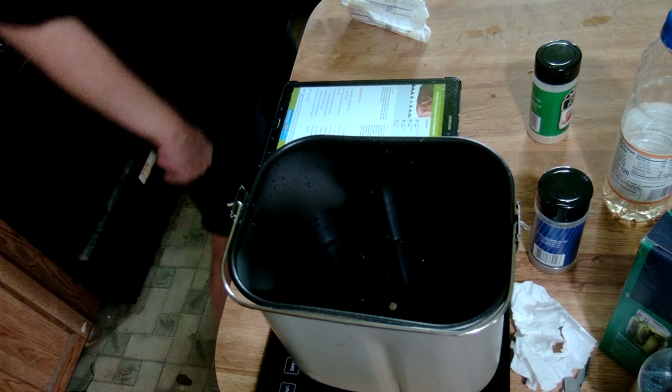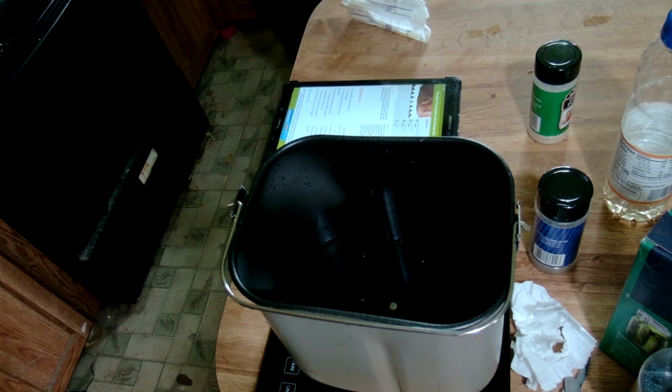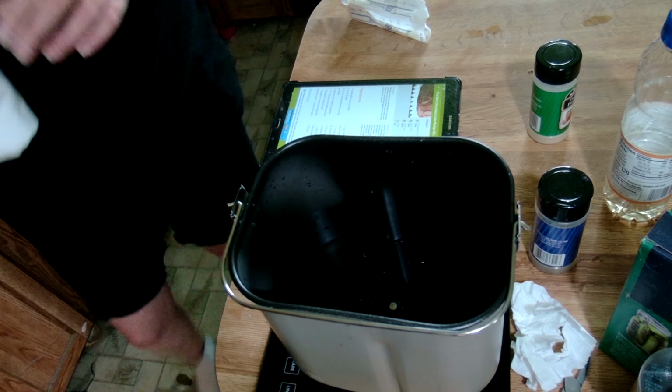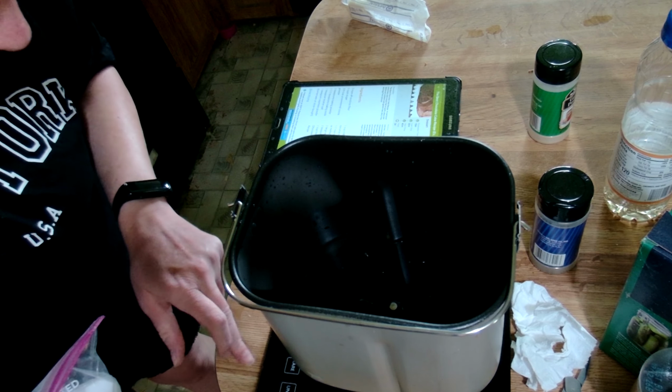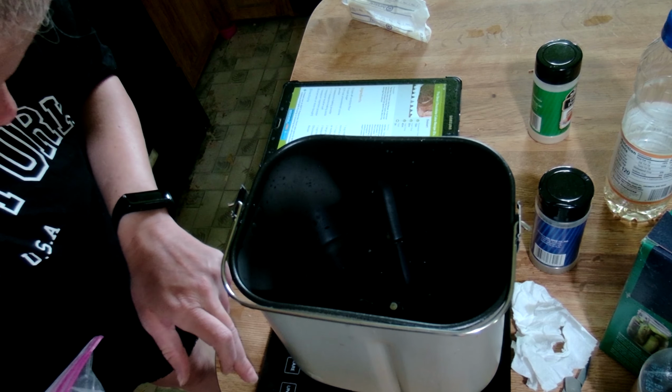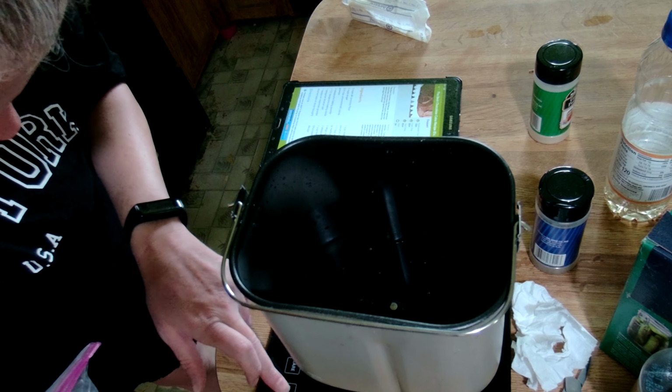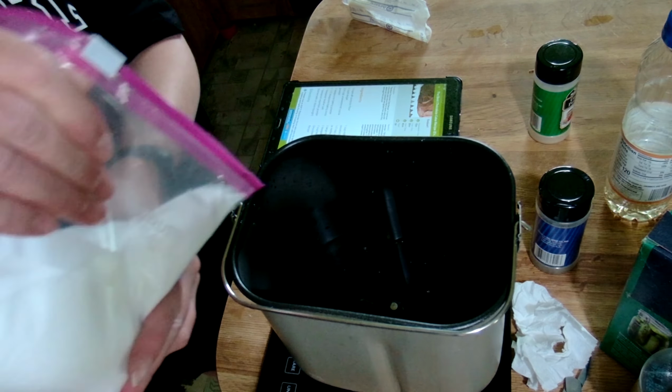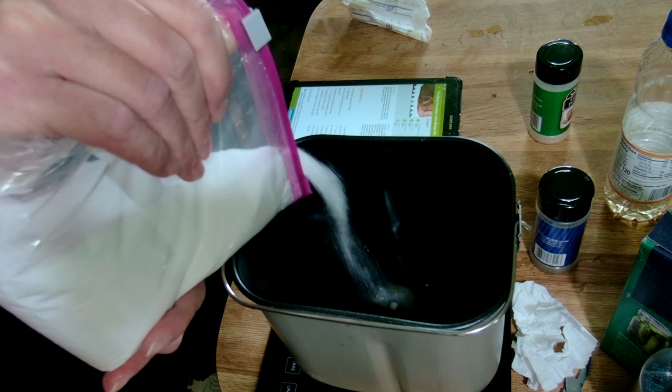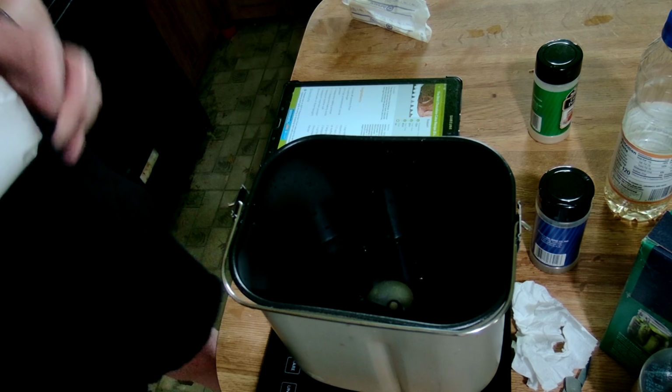A teaspoon of, it says kosher salt. Folks, don't get tricked by that fancy pants stuff. You don't need it. You need 5 grams of salt. There we go.